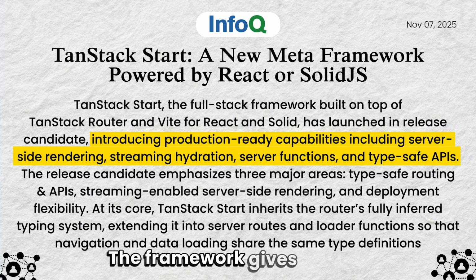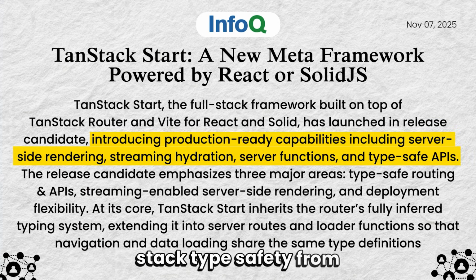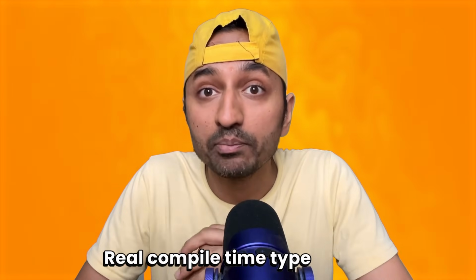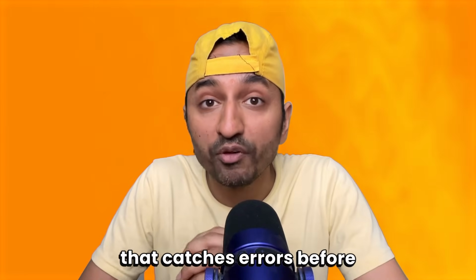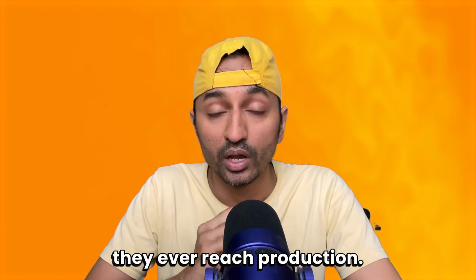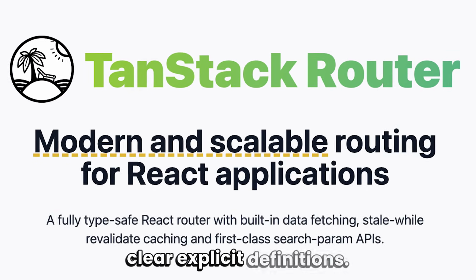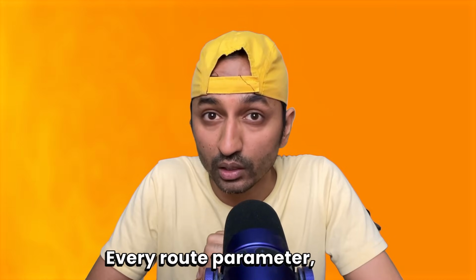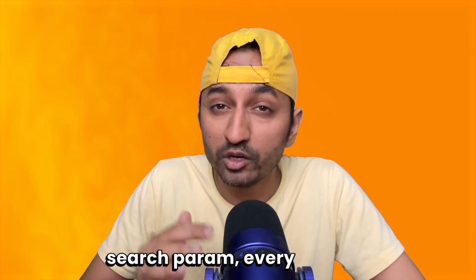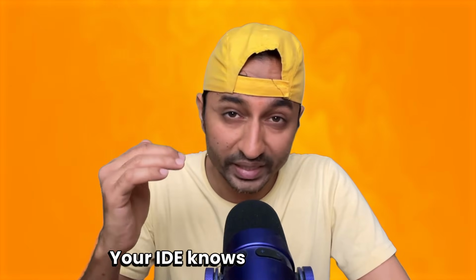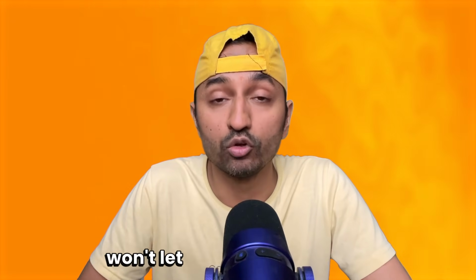The framework gives you full-stack type safety from your database queries to your front-end components. Real compile-time type safety that catches errors before they ever reach production. It uses Tanstack Router for type-safe routing with clear explicit definitions. Every route parameter, every search param, every piece of loader data, all fully typed. Your IDE knows exactly what data is available on every page, and TypeScript won't let you make mistakes.